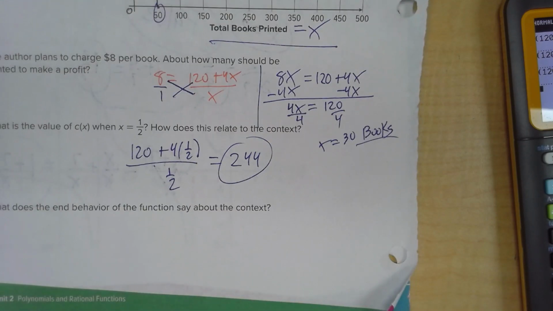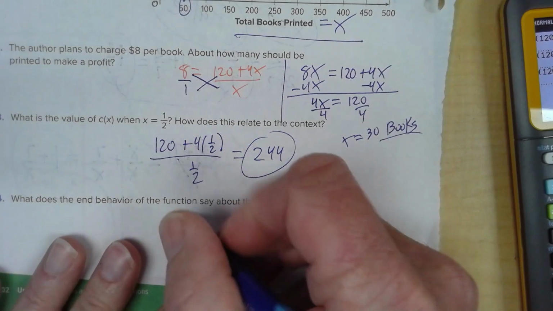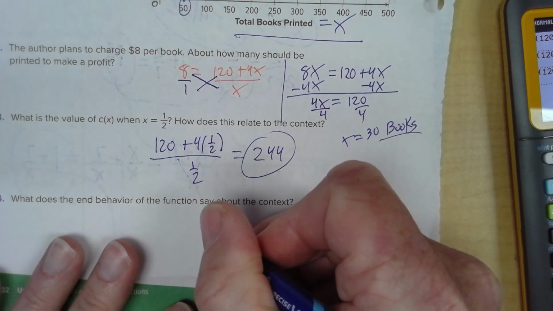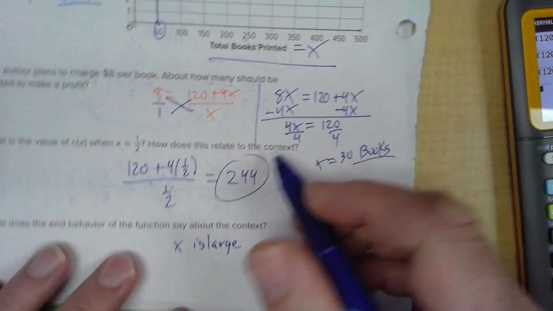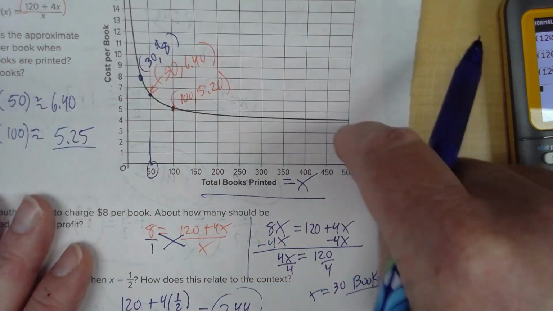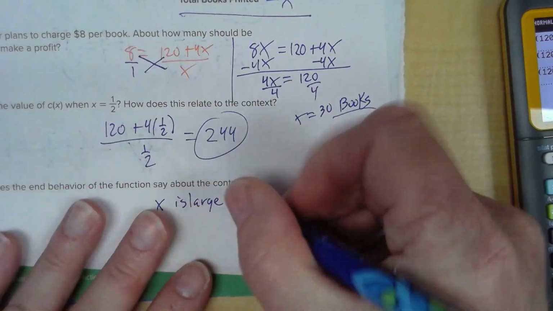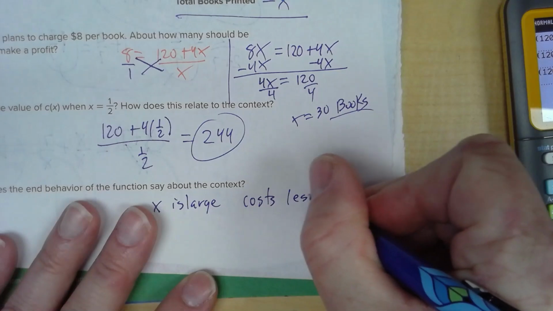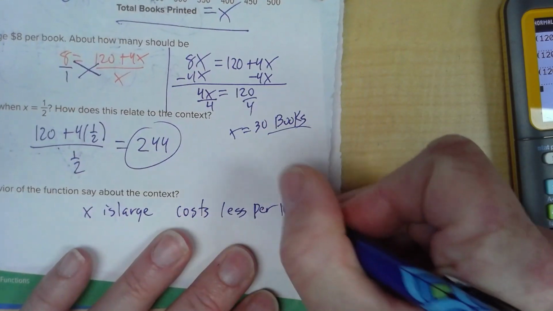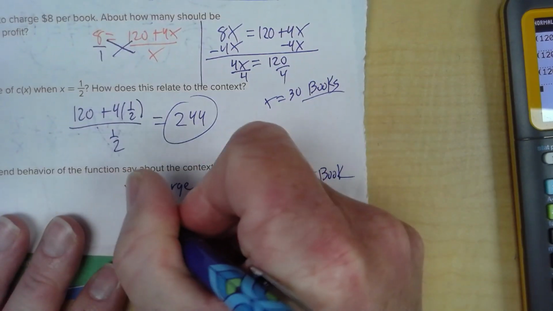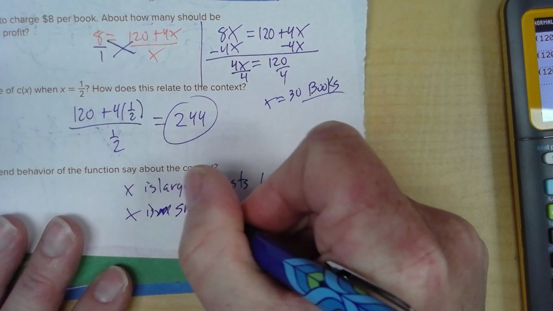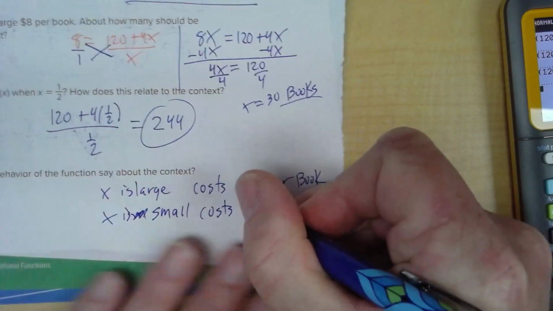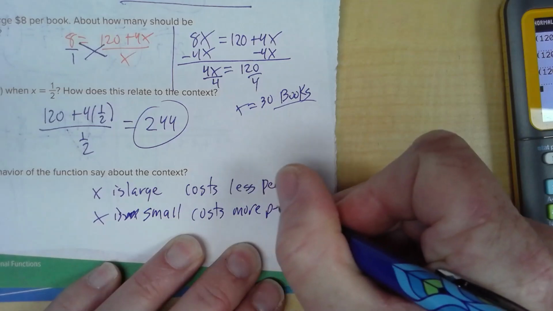So what does the end behavior of the function say about the context? If x is large, it's like an inverse relationship. If x is large, then it costs less per book. If x is small, then it costs more per book.